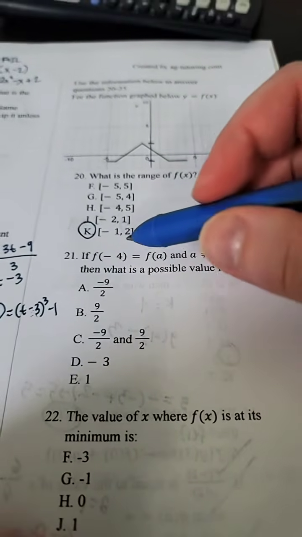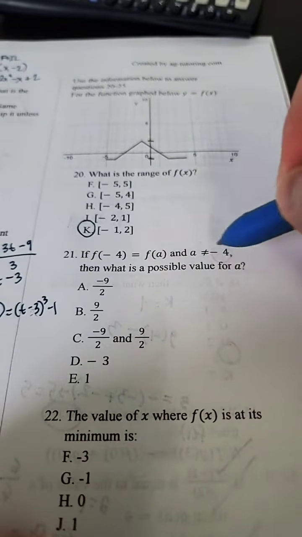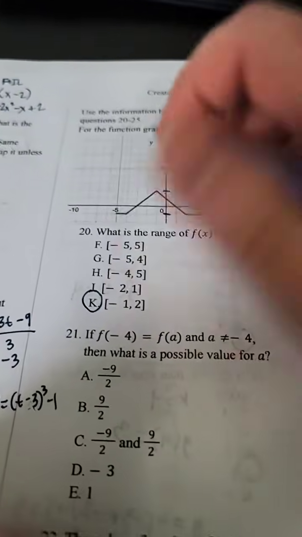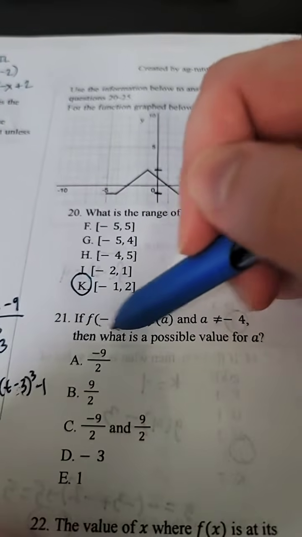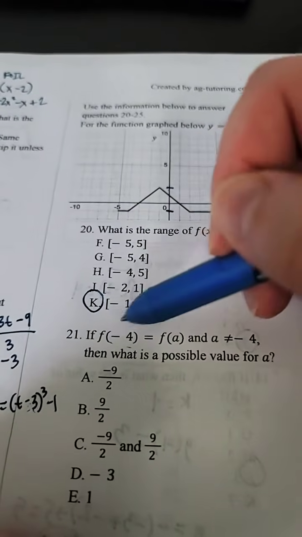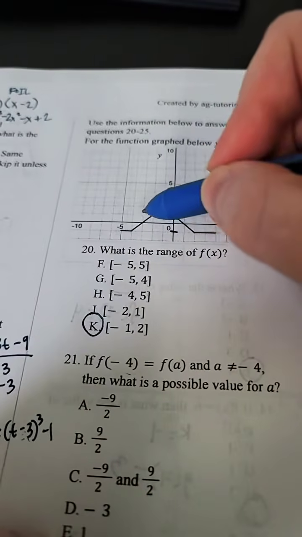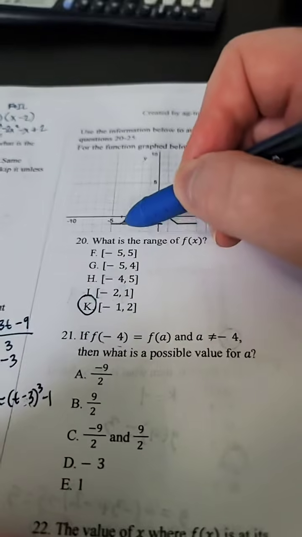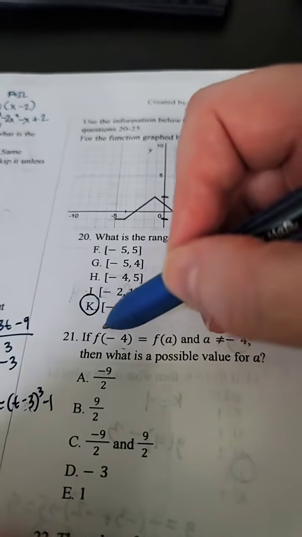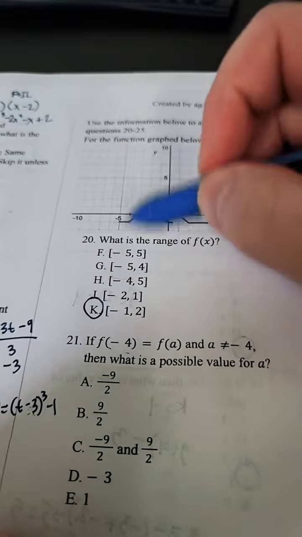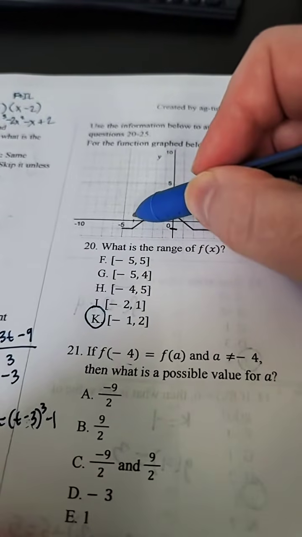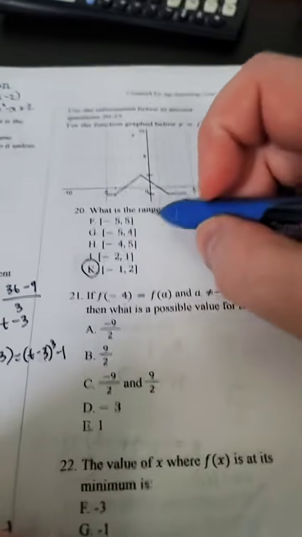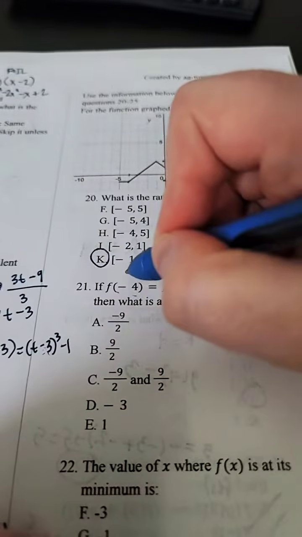So then we have, if f of negative 4 is equal to f of a, and a is not equal to negative 4, what is a possible value for a? So first let's find what f of negative 4 is. So this inside the parentheses is what is on your x-axis. So negative 4 is what we should line up on the x-axis. So we should be looking right here at negative 4 and seeing what f of negative 4 is. This is saying what is the y at negative 4 when x is equal to negative 4. Well, the y when x is equal to negative 4 is right here. That would be negative 1. So this is equal to negative 1.